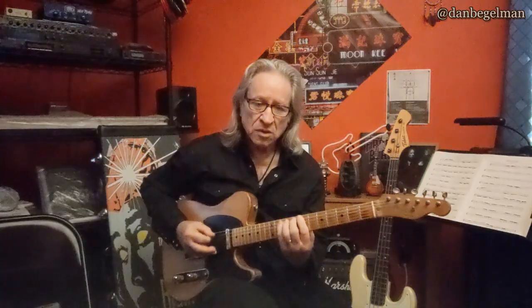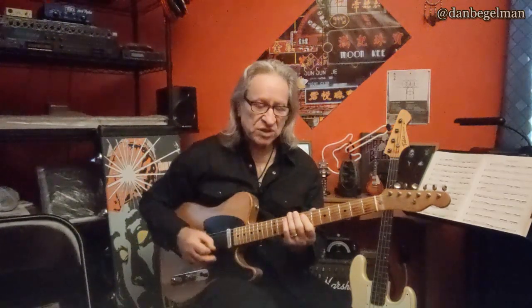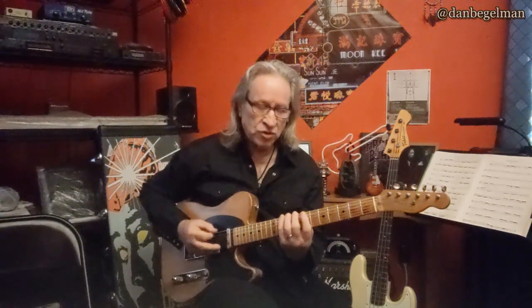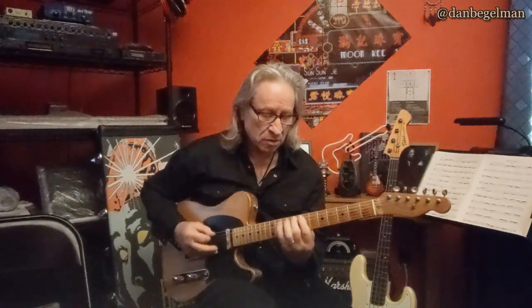Here's C Ionian mode, a C major scale. And it sounds like C major. If I flat the 7th of C, the 7th tone of C is B, 1, 2, 3, 4, 5, 6, 7. If I flat that and play B flat instead, you can hear clearly that it sounds like a dominant sounding chord. So the Mixolydian mode is a major scale or an Ionian mode with a flat 7th.